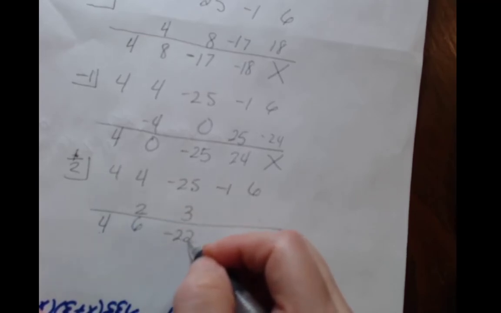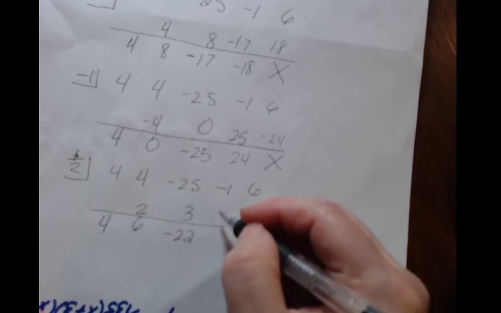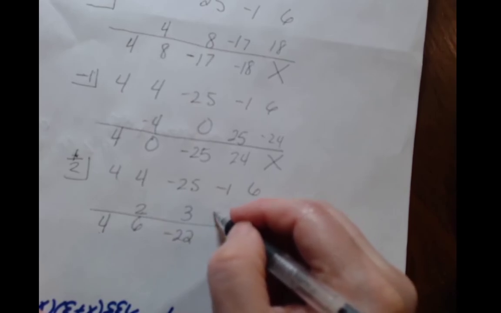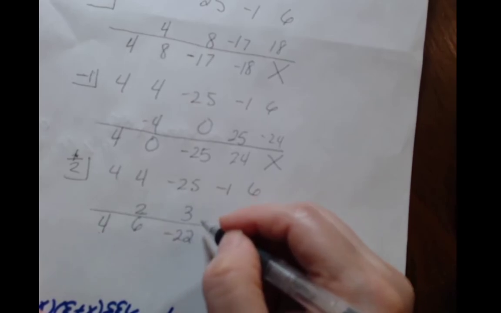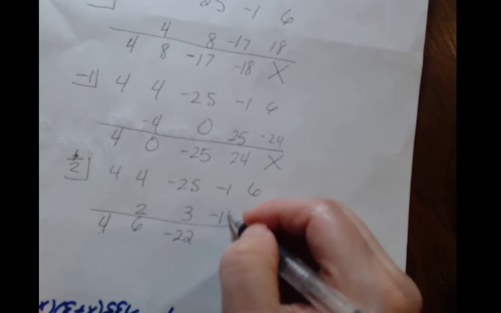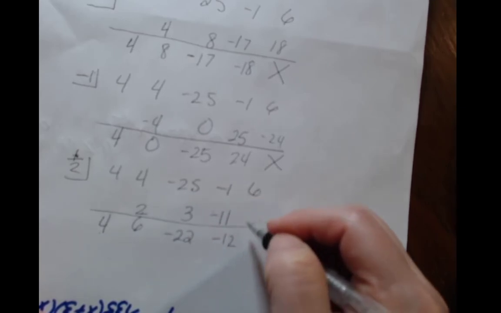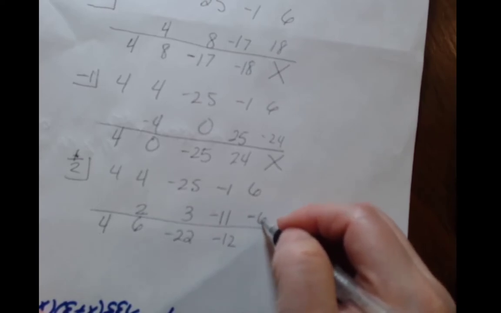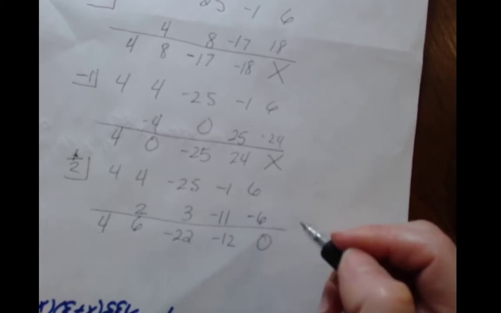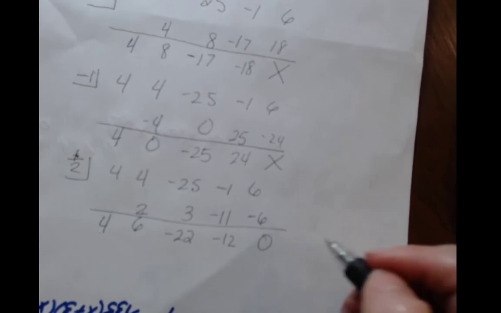Half of that is, this is looking good actually. Half of that is negative 11. Add that, that's negative 12. And half of that is negative 6. And I add that, it's a remainder of 0. I'm glad I didn't skip the 1/2.